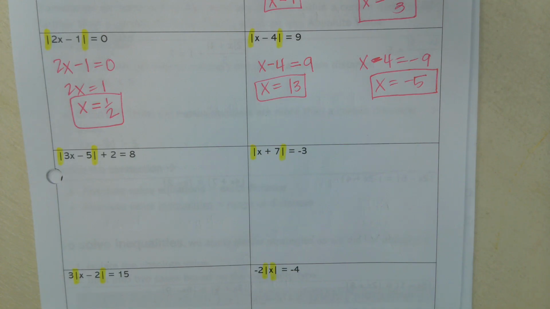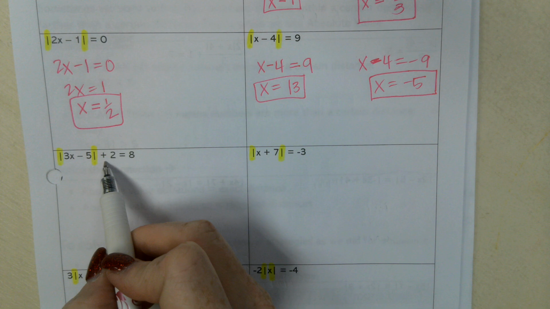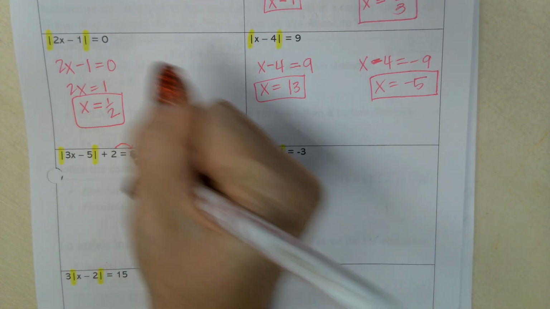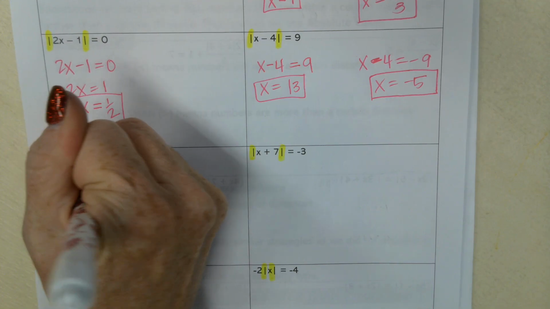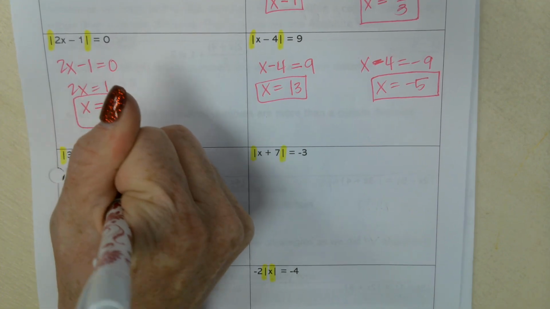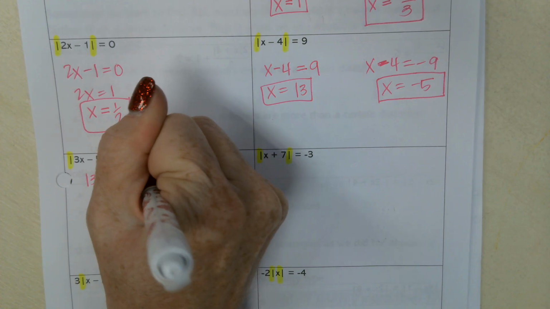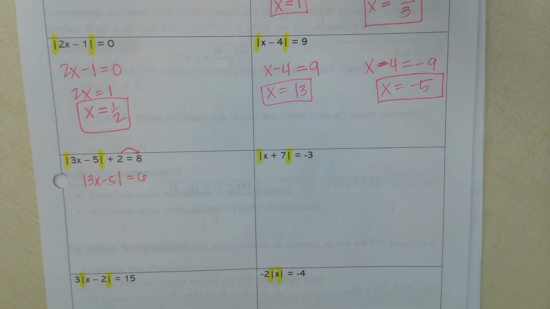All right. Then on this one, there is a plus 2 on the outside of my absolute value bar, so I need to move that. I want to isolate my absolute value. That means get the absolute value all by itself. So what's that going to be equal to? 6. And then you would go from there to solve it.